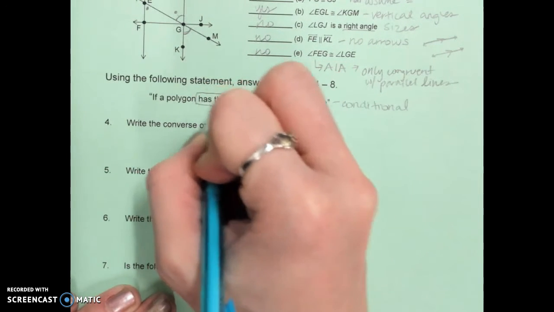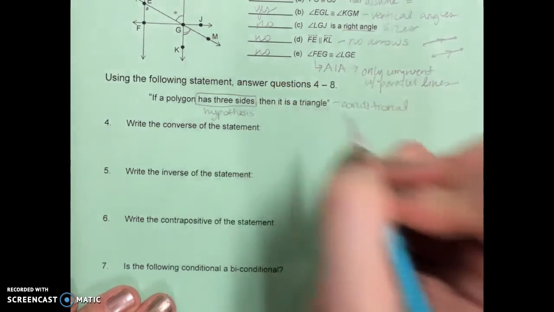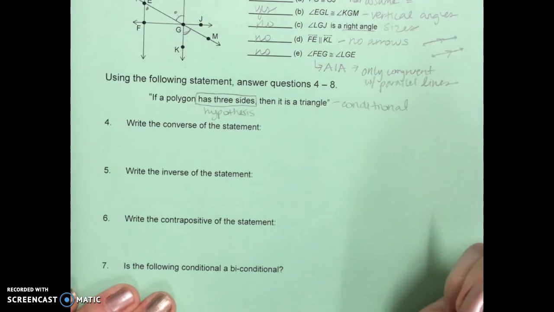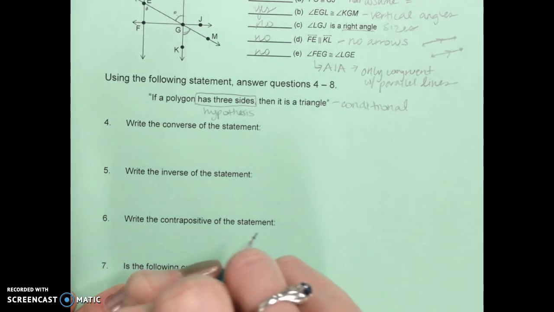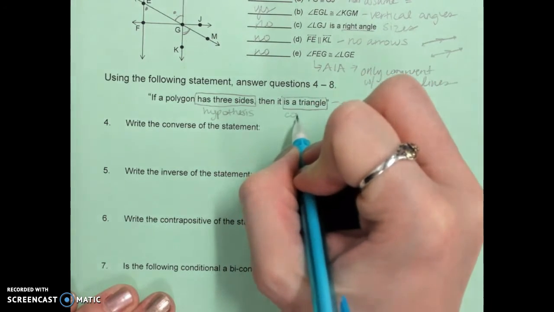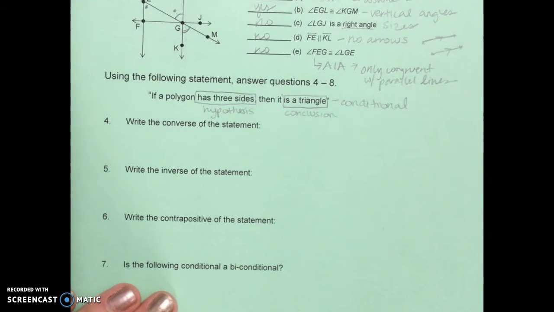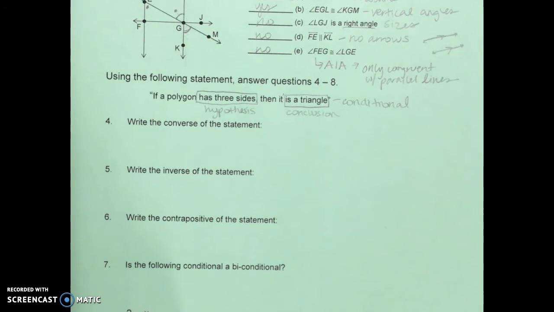That's this part. It's kind of what comes first. It's what comes after the if part. So if a polygon has 3 sides, then it is a triangle. That would be our conclusion. So we're saying if a polygon has 3 sides, then it is a triangle.